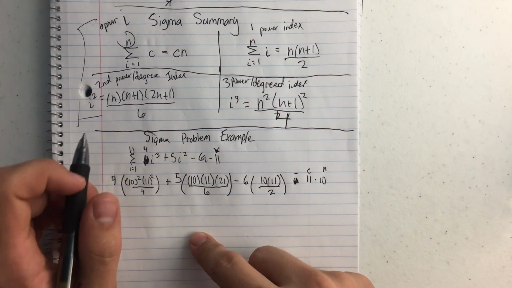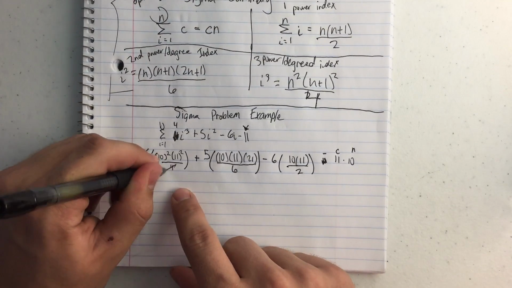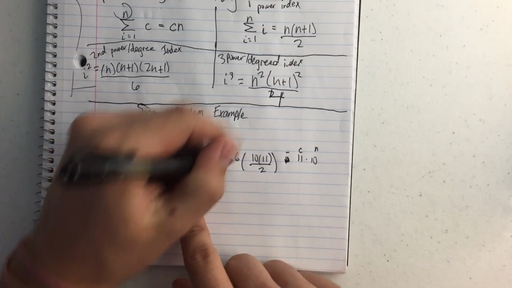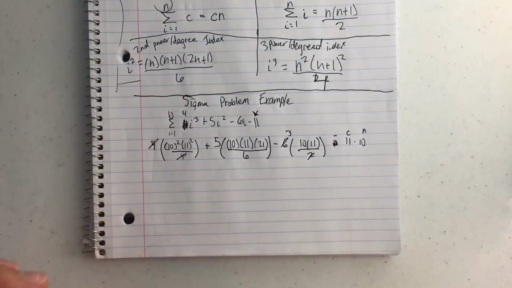And so that's how you lay out the problem. And so now let's multiply it out. Not too much hard. First I want to reduce, so this 4 and this 4 are going to cancel. Can't do anything with the 6 and the 5. And this 6 and 2 is just going to turn to a 3 on top.